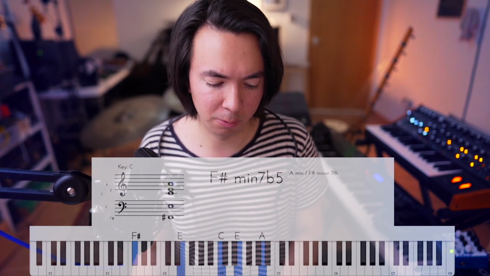So we're in E minor, and then here it comes. That's our half diminished, and then it's a B7 after that, which is the 5 chord. Half diminished here.